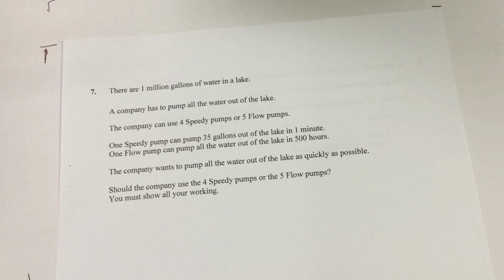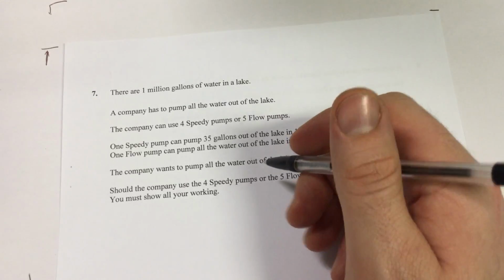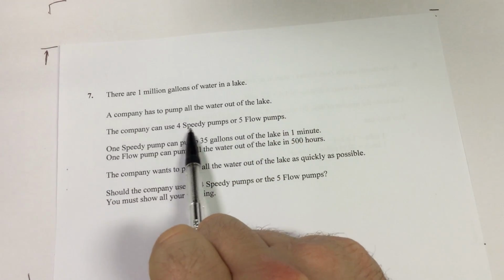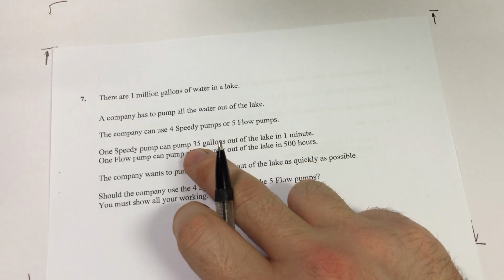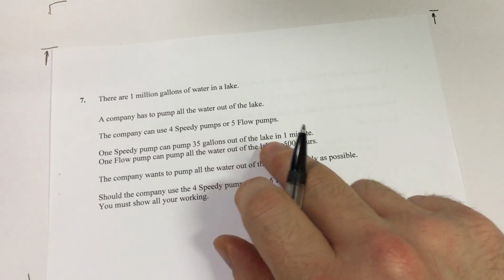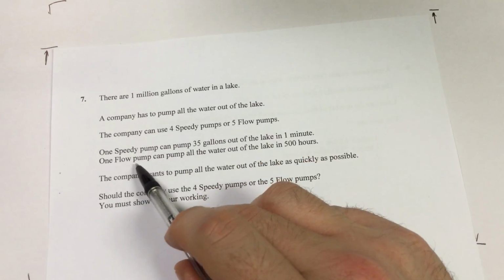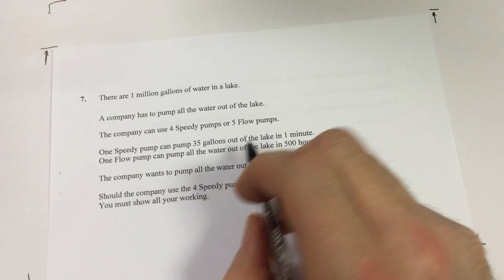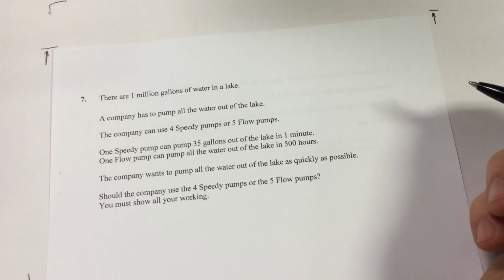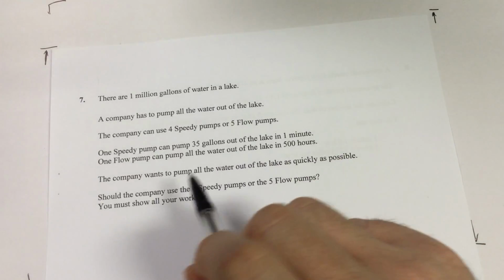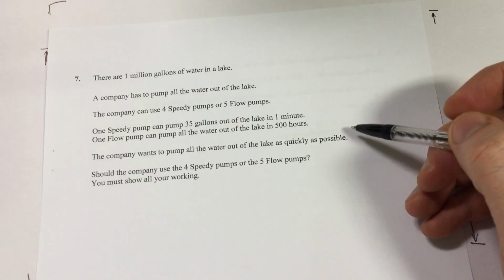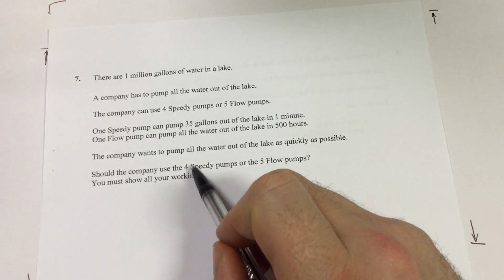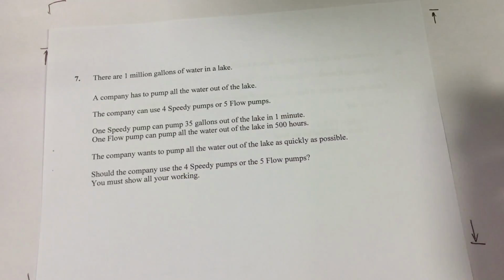So there's 1 million gallons of water in a lake. A company's going to pump the water out of the lake. The company uses 4 speedy pumps and 5 flow pumps. One speedy pump can do 35 gallons out of the lake in a minute, and one flow pump can pump all the water out of the lake in 500 hours. Okay, so one pump can do it in 500 hours. The company wants to pump all the water out of the lake as quickly as possible, so it wants the best pump really. Should they use 4 of the speedy pumps or 5 of the flow pumps?